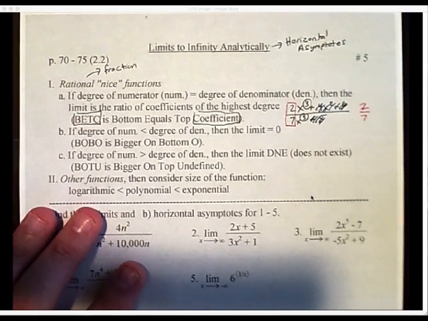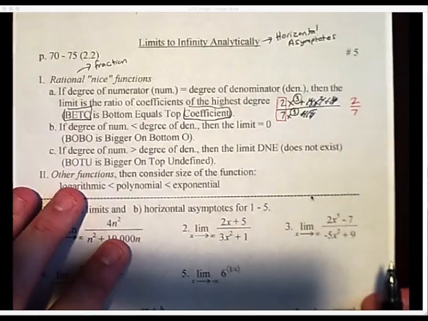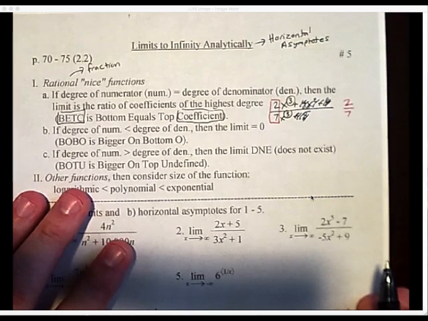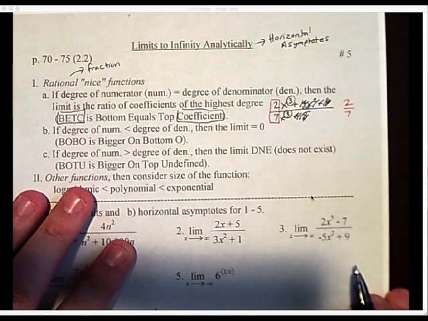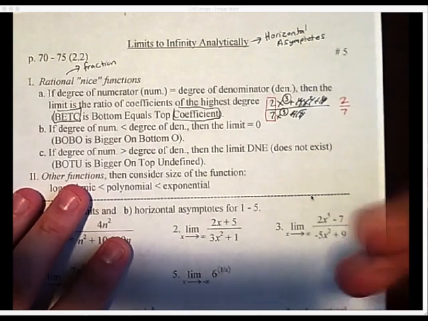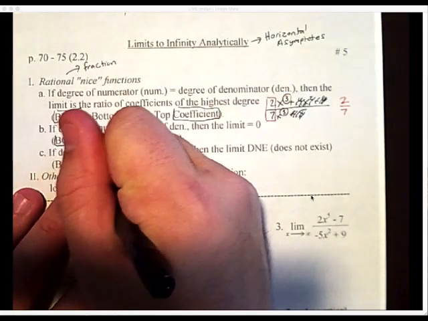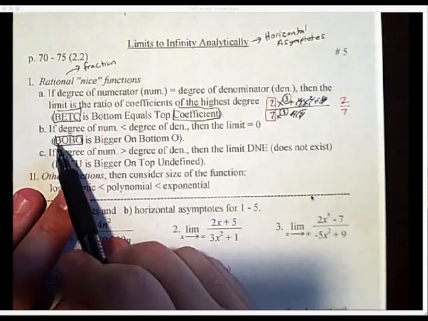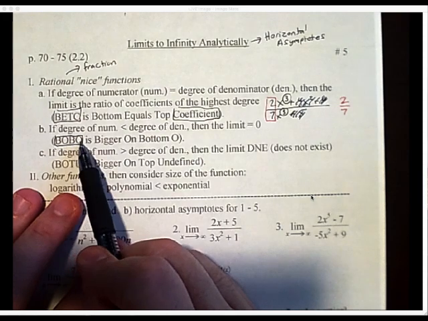All right, so part B. If the degree of the numerator is less than the degree of the denominator, then the limit simply equals 0. And what we remember there is BOBO. If it's bigger on bottom, then it's 0.